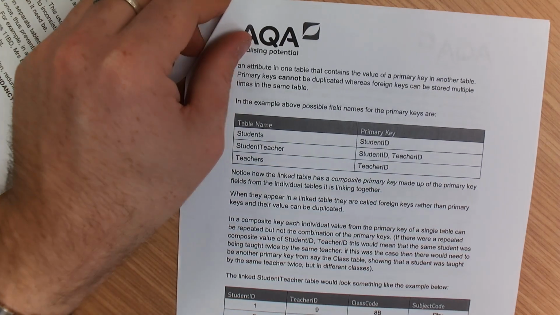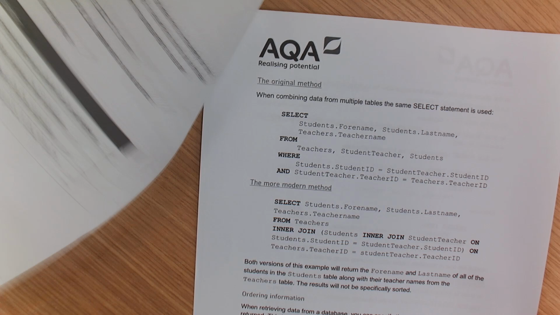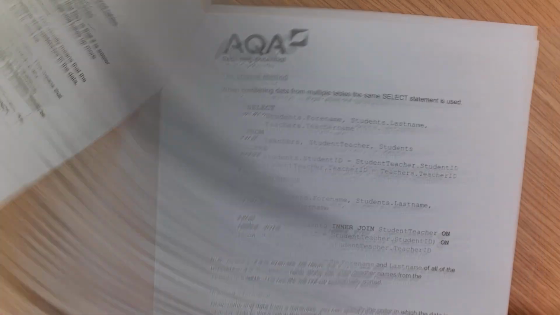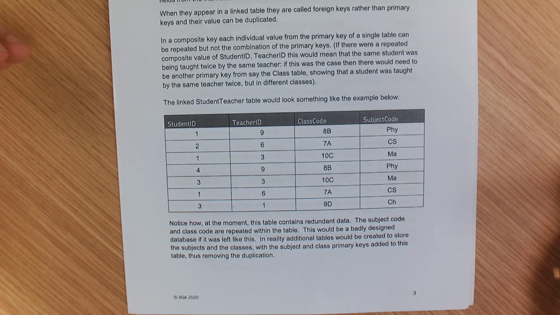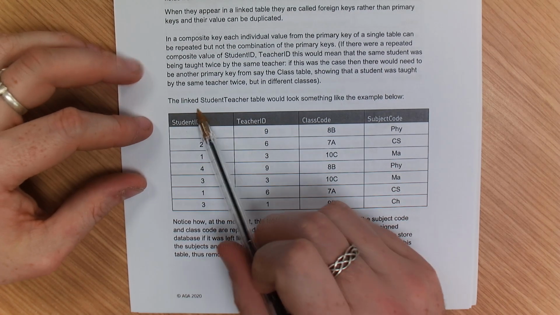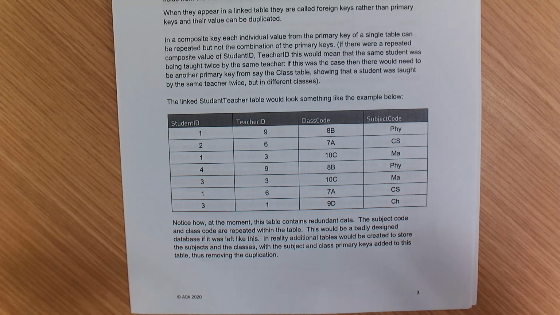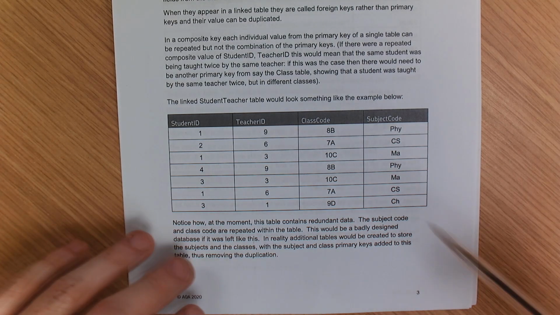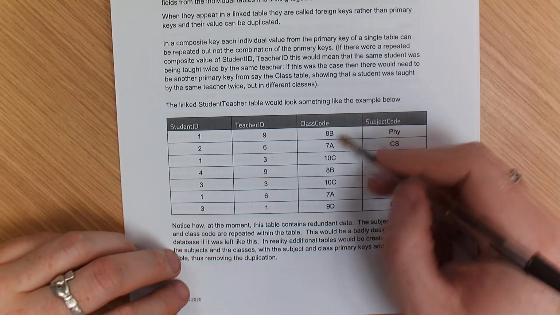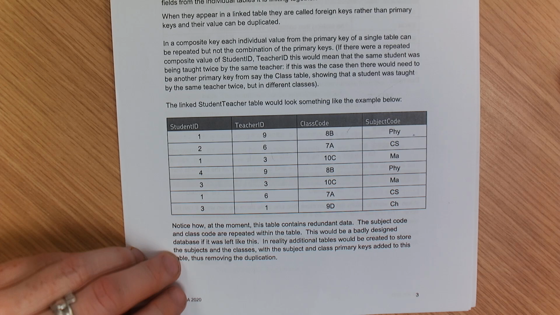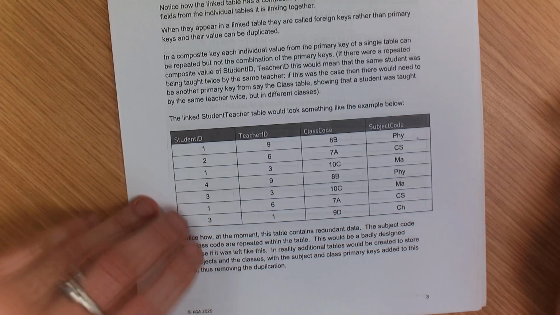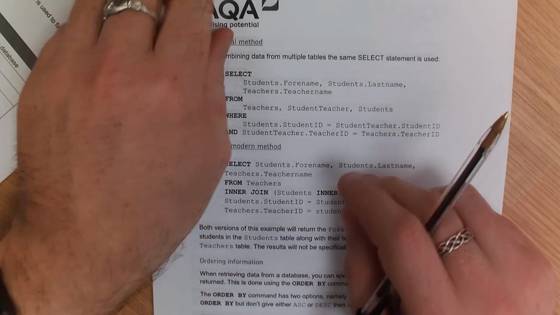So let's go on to the next bit. So this was an example of how that data was linked together. So what I could do here is I could have a link to create all those primary keys together. So I could have all the foreign keys. So that class code would bring up all the information on that class. That subject code would bring up all the information on that class. Now, I'm going to pause this at this point, and I'm going to start going over some SQL with you.